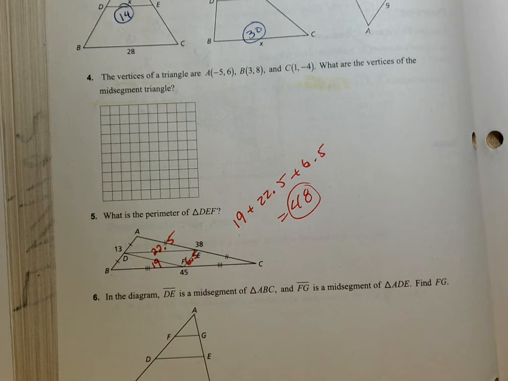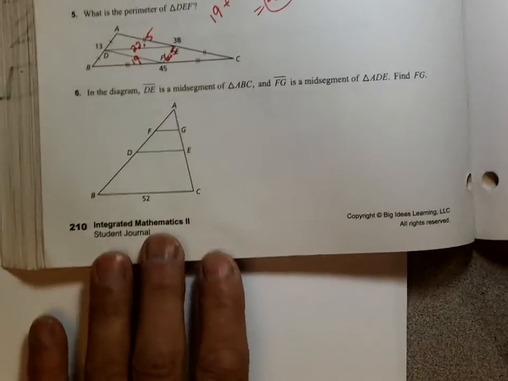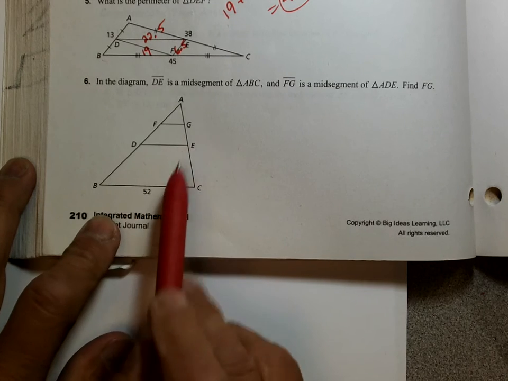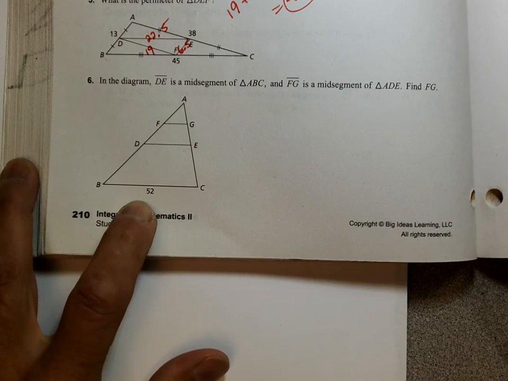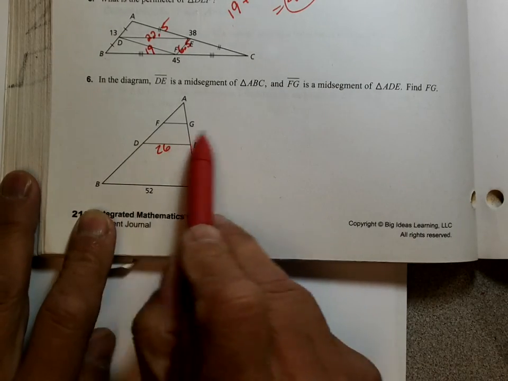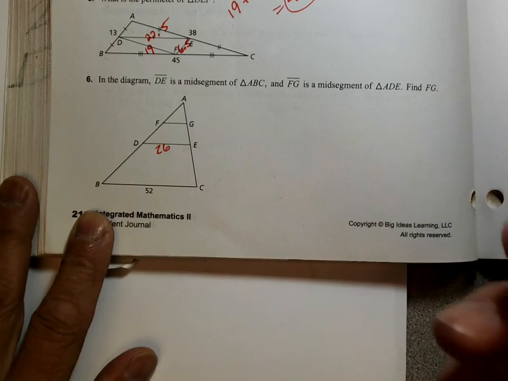Okay, here we go. So, number 6. We're almost done. I don't think you guys see this too hard. It's not that hard. If this is 52, then what's this? Half of that. What's half of 52? 52 divided by 2, 26. It's 26, right? And then what's FG? Yeah, half of that, right?